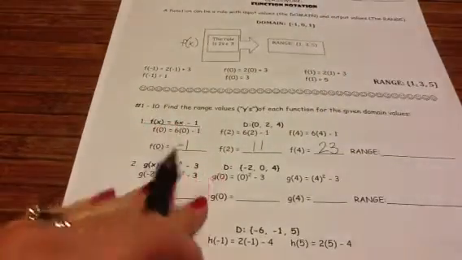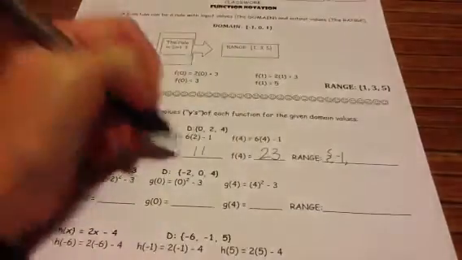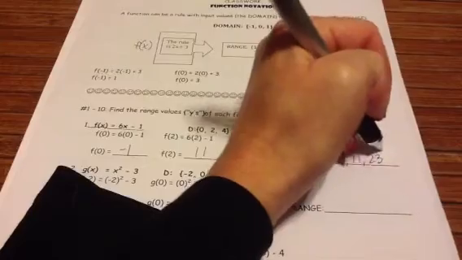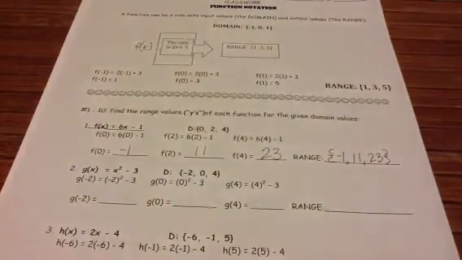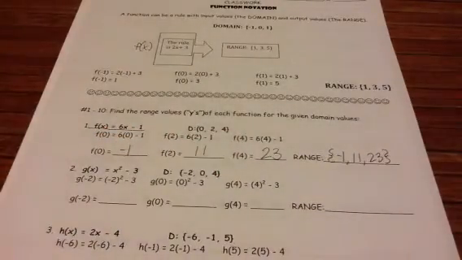So our range is -1, 11, and 23. You'll notice that I did, in fact, put my range in the same order that my domain points were in.